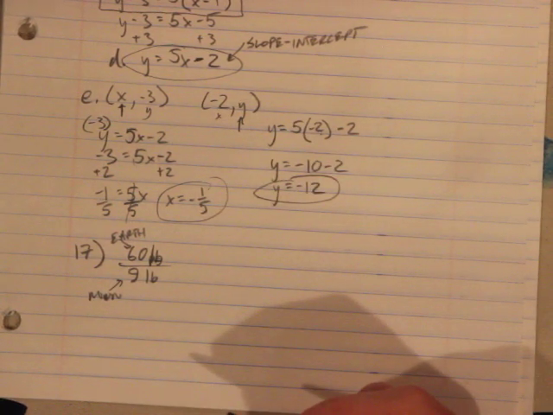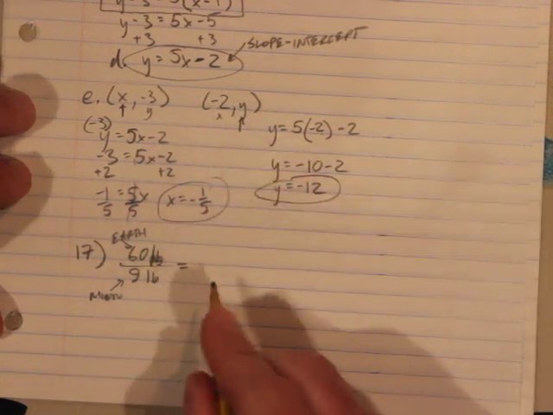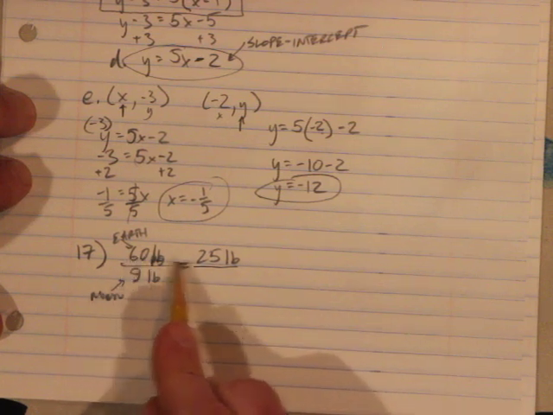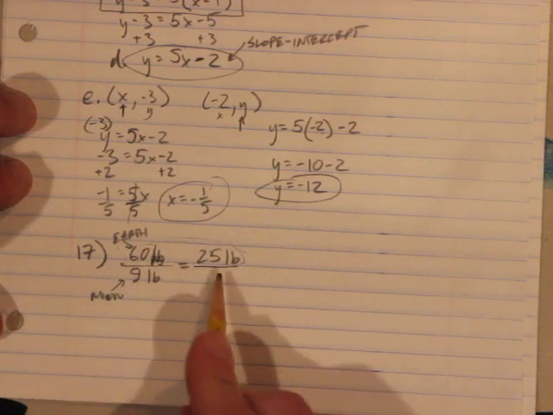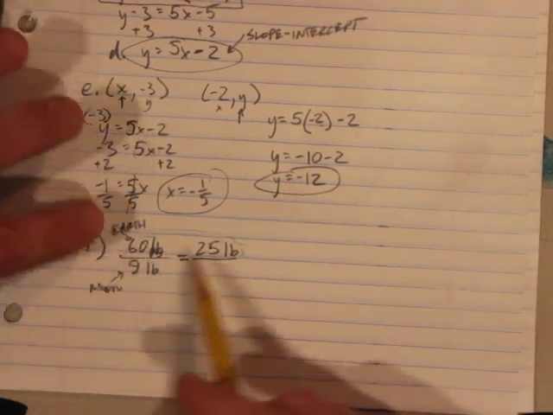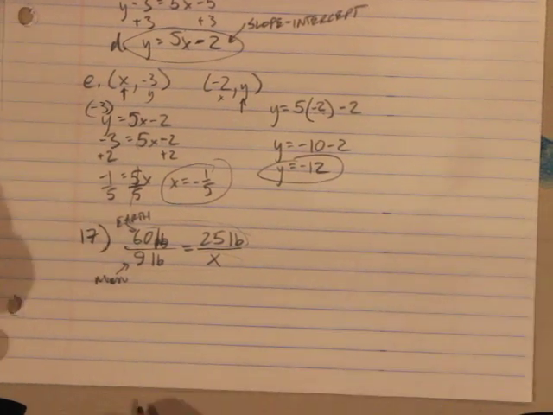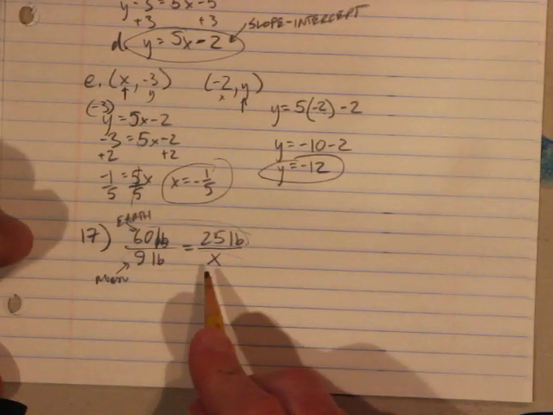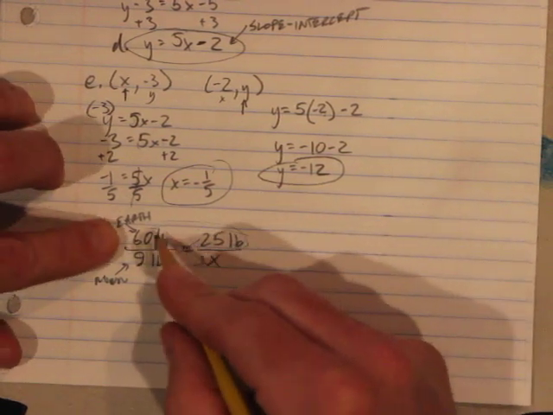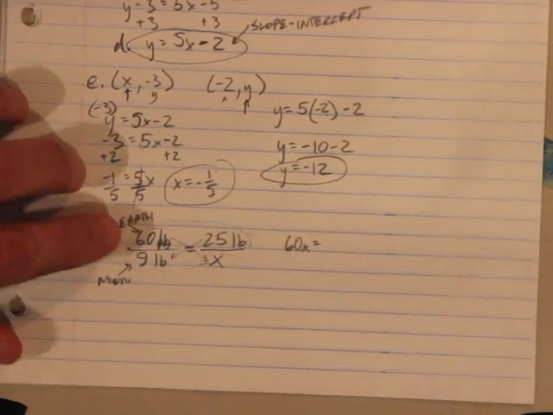Now, how much would a 25-pound dog weigh on the moon? So I'm going to set up this proportion. I'm going to put the 25 on the top because this is the Earth, and the moon I'm going to put on the bottom. Lots of ways you can set up this proportion, but here's the one I'm going to use, and I get to choose because I'm the one doing the video. I put an x right here, and then I am just going to cross multiply. 60 times x is 60x equals 9 times 25.